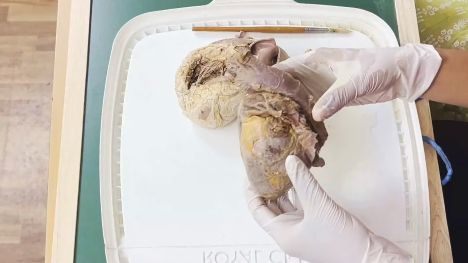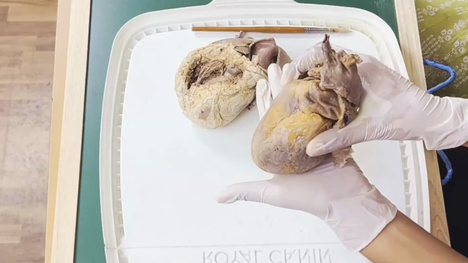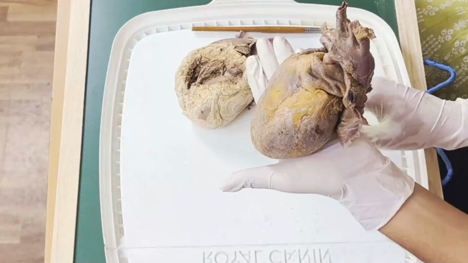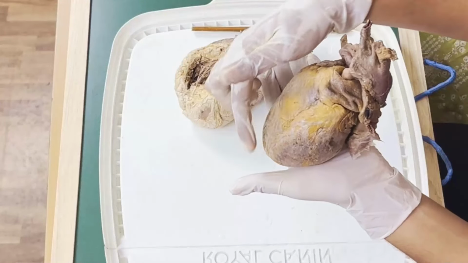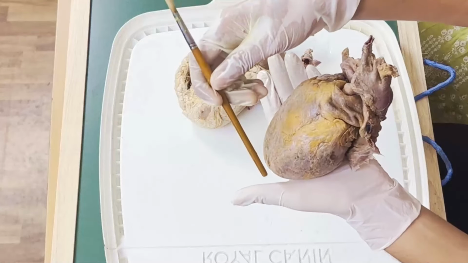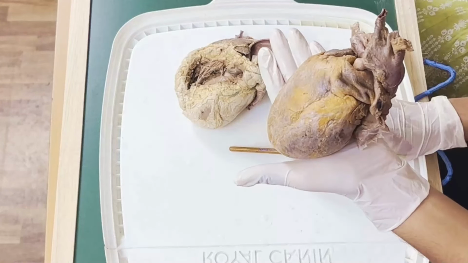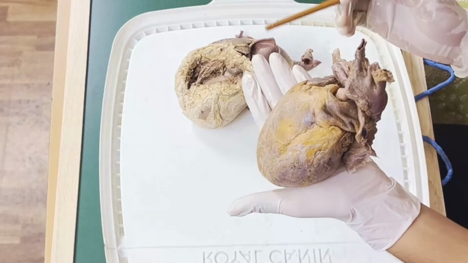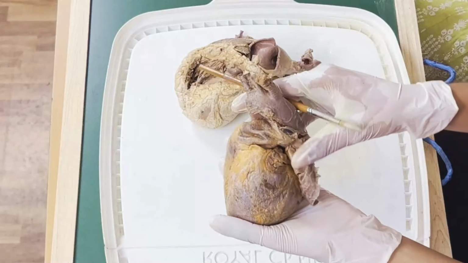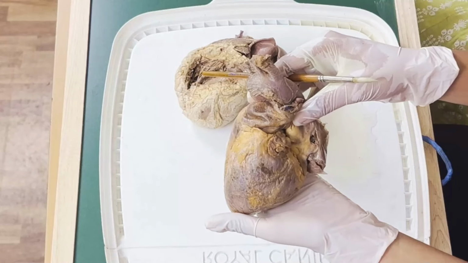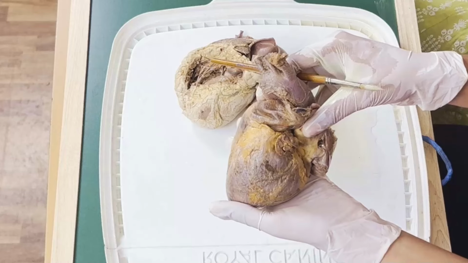Now pick up the heart and hold it in anatomical position. What are the points for holding it in anatomical position? Because we can see the apex of the heart, which is projected forward and downward, and we can see the base of the heart, formed by the right and the left atria. And you will also show me the different surfaces of the heart.